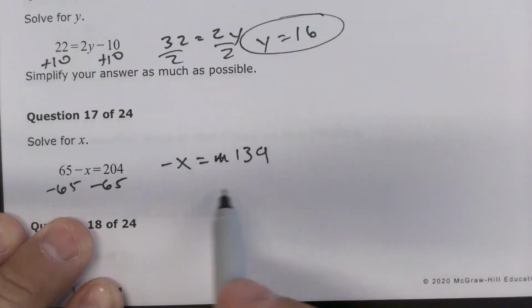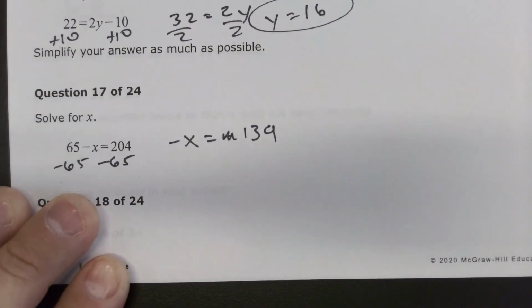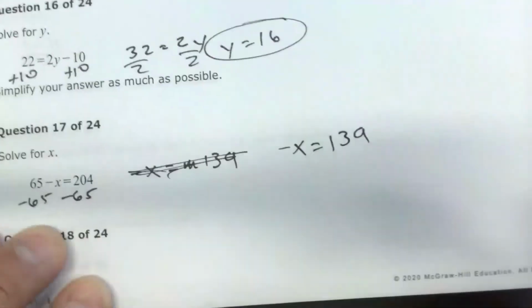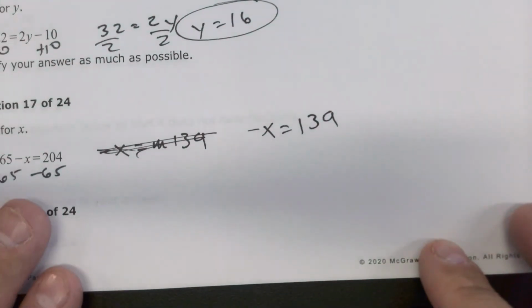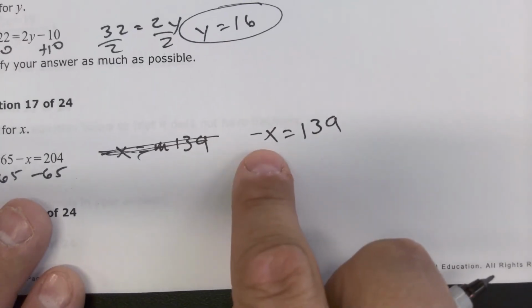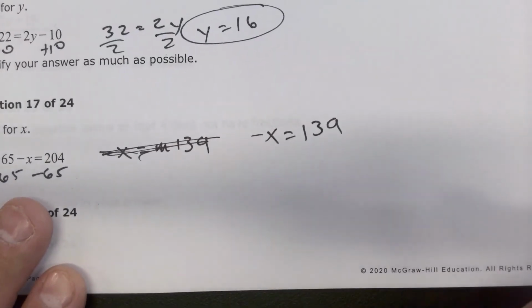Right here. So we get negative x equals 139. That way you can see it a little better. Times by what? I like it. You're getting closer. I like that. Okay, Veronica, what do we do?